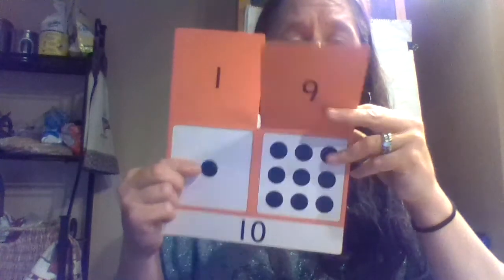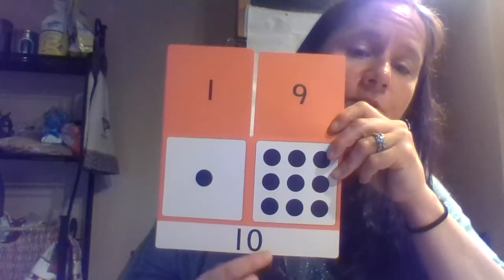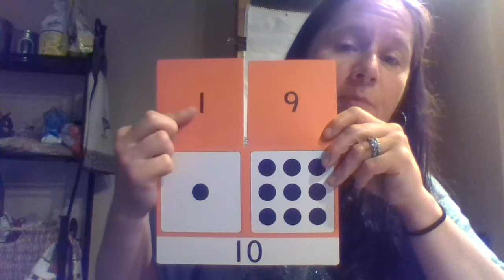My total is 10, but I have 1. How many more to get to 10? Well, if I know my addition facts, 1 plus what gets me to 10? If you picked 9, you're correct. So 10, take away 1, would be 9. I already know my total, boys and girls, and I have 1 part already. Let's try another one.